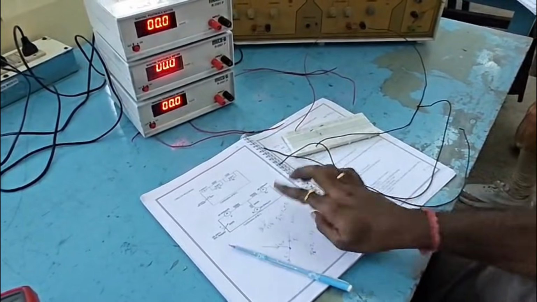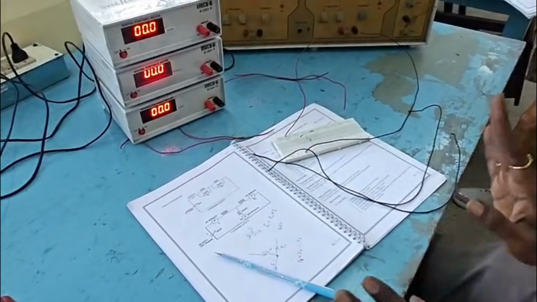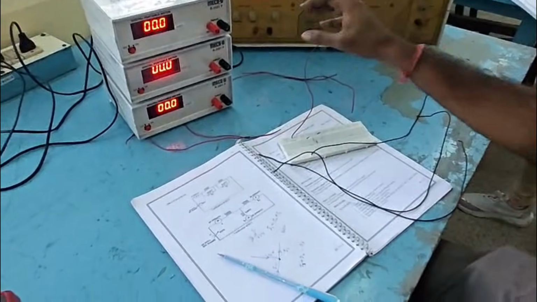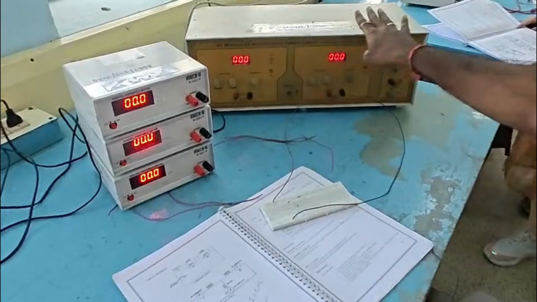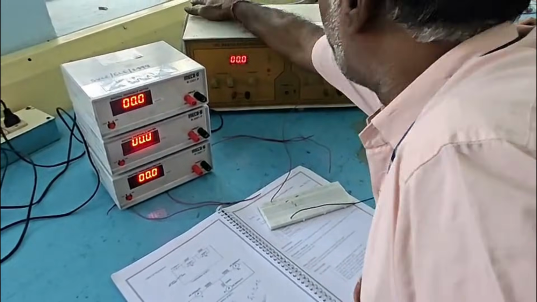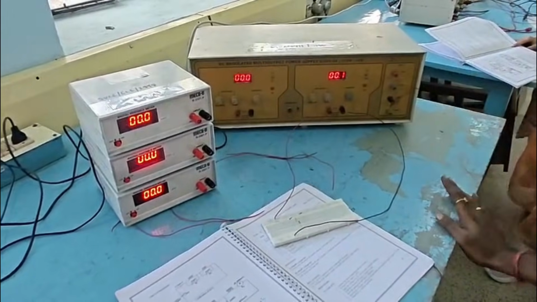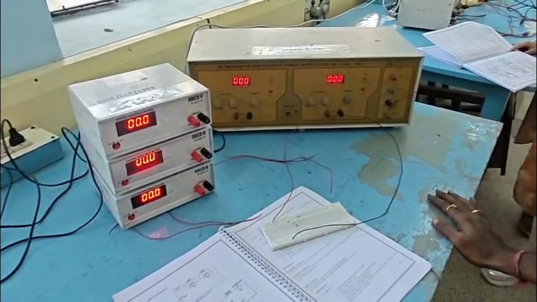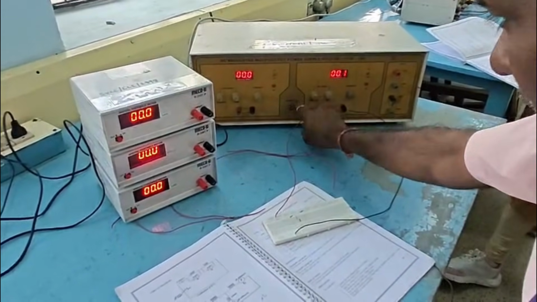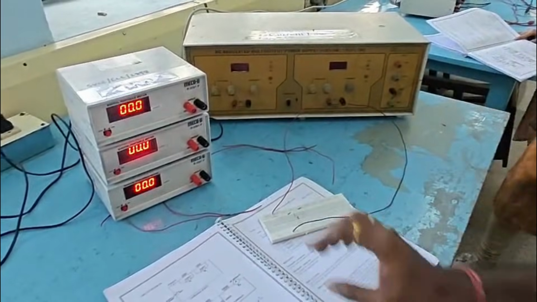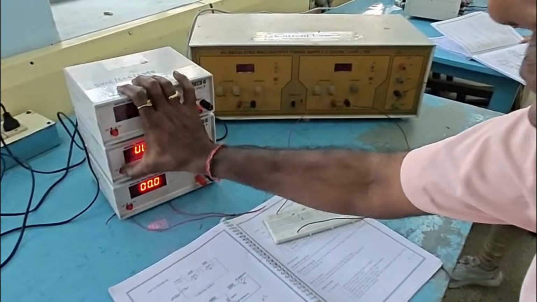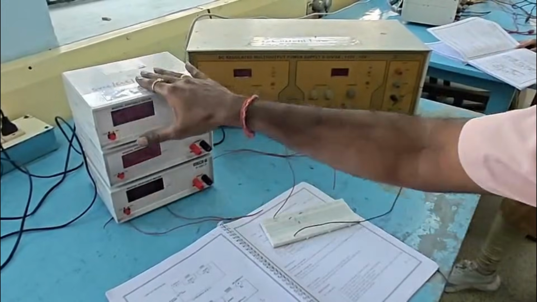After switching on, you will get the indication here, then you have to vary the auto transformer. This source is a regulated power supply. Connect this power cord to the AC mains. Once you supply, you will get the indication of mains. Then you vary it once you give the entire connection, and initially there are three meters here.